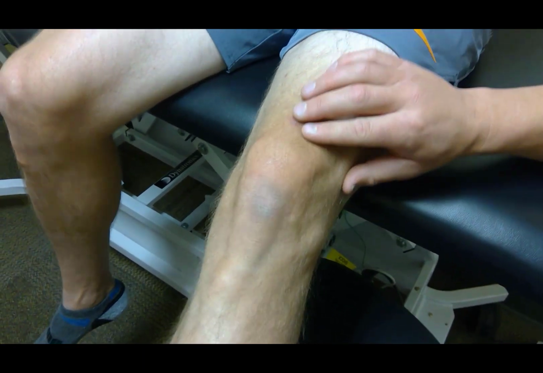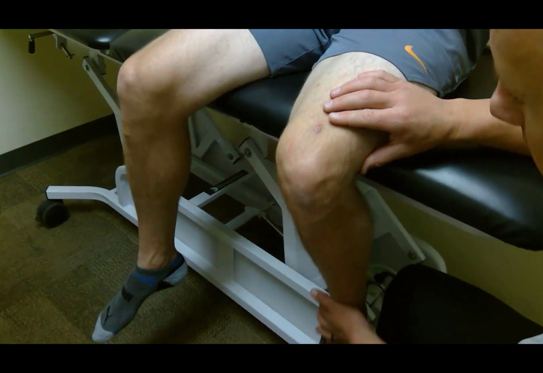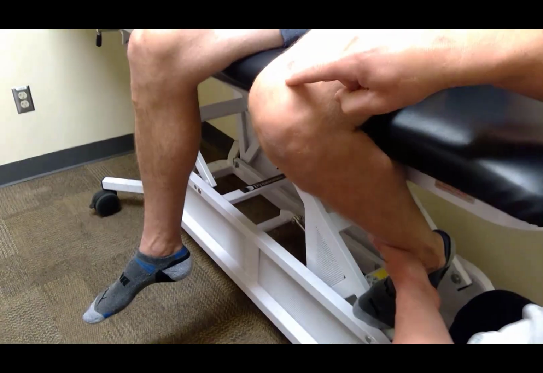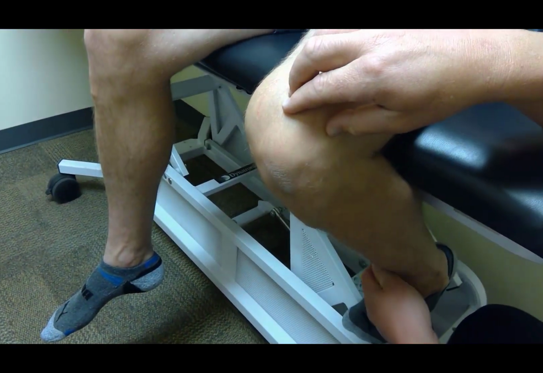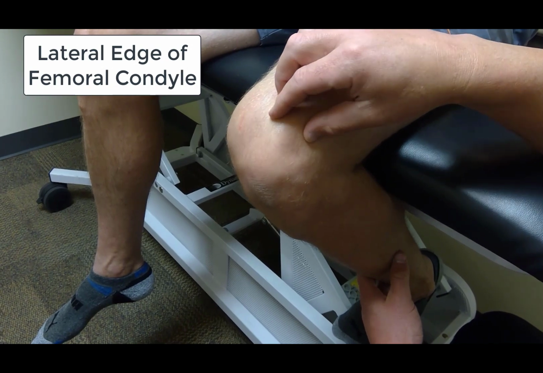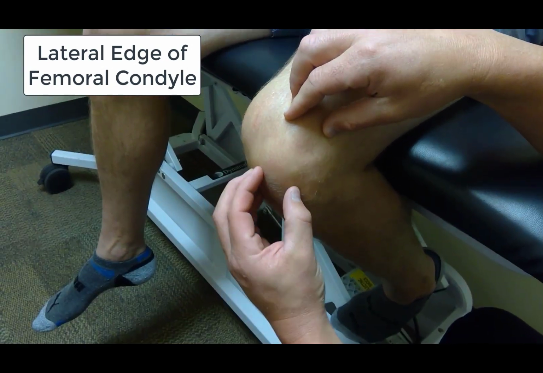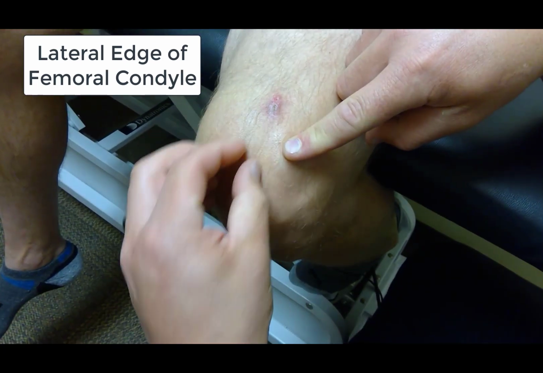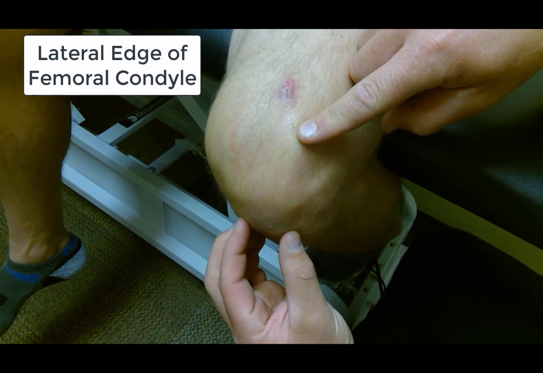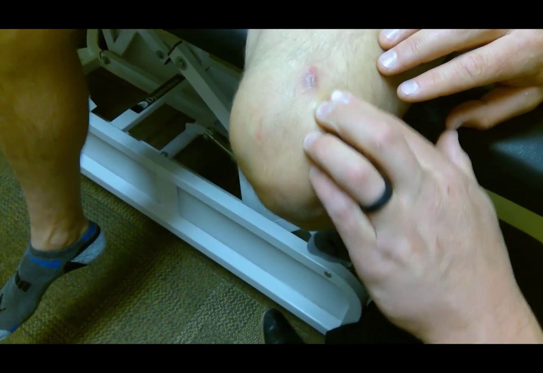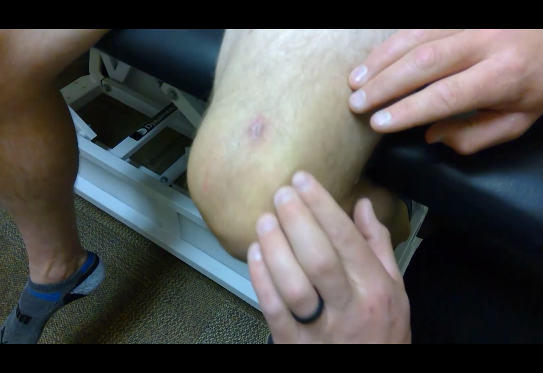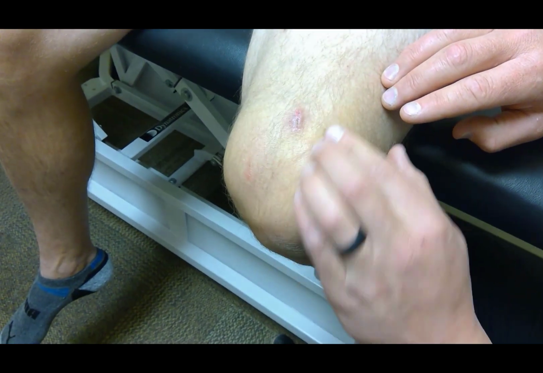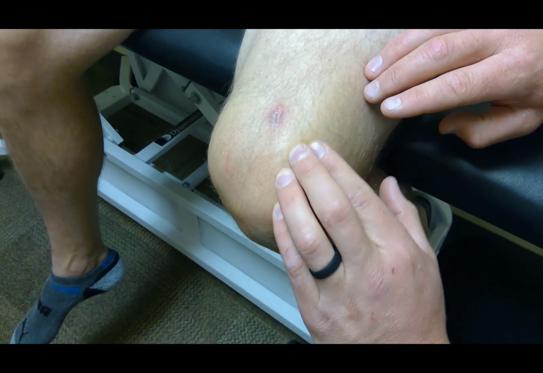Okay, if we work our way down this way again, let's put the patient back into flexion. Now this right here, you can see there's an outcrop of bone right here. That's the lateral edge of the femoral condyle. The patella is sunk down right here, so we have this medial and this lateral edge of the trochlear groove, and that's where the patella is able to move up and down. So this sometimes can feel like a patella because it's large, but that's actually a portion of the femur, and that forms that lateral portion of that trochlear groove.